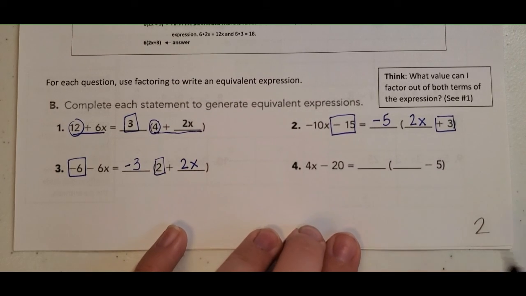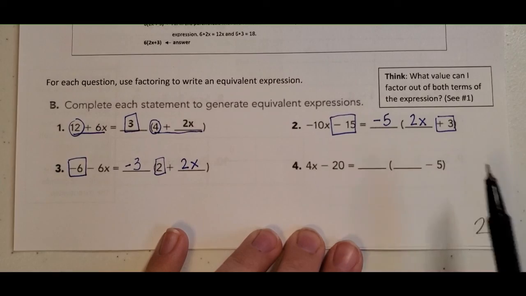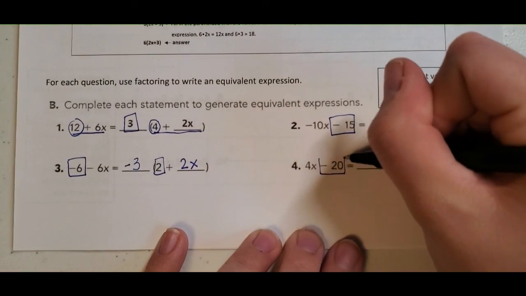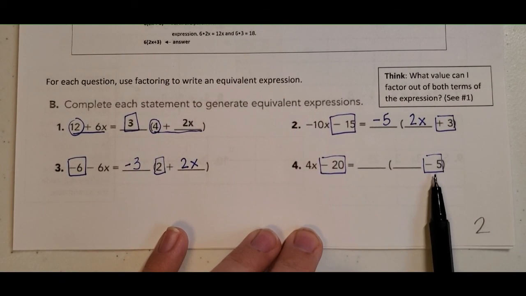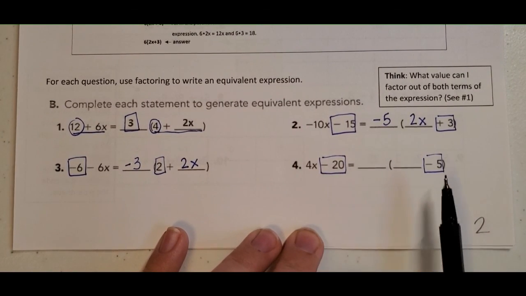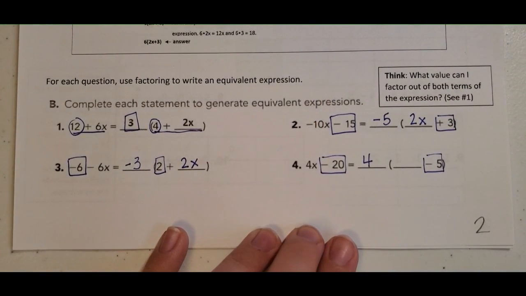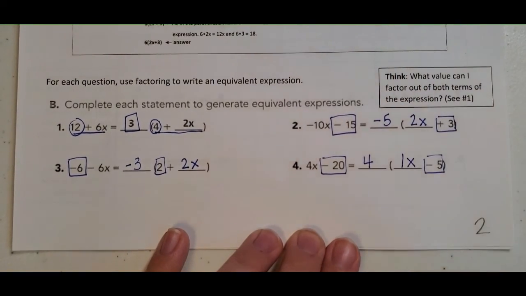And the very last one, I have 4x minus 20. So I have a negative 5 and a negative 20. So negative divided by a negative is a positive. 20 divided by 5 is 4. So that's what they have in common. So now I'm going to take 4x divided by 4. 4 divided by 4 is 1. Add on your x.